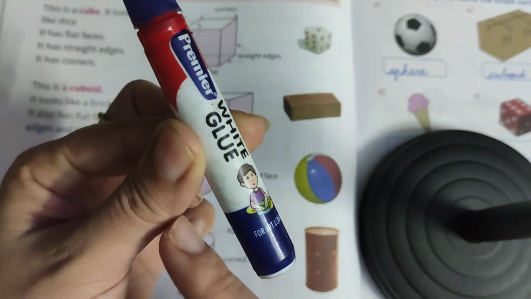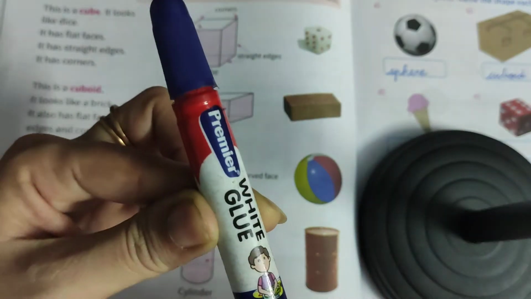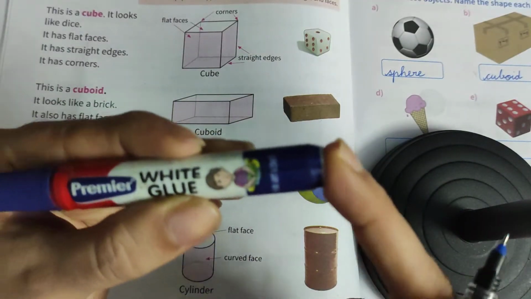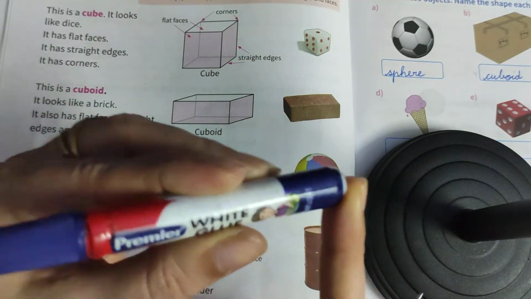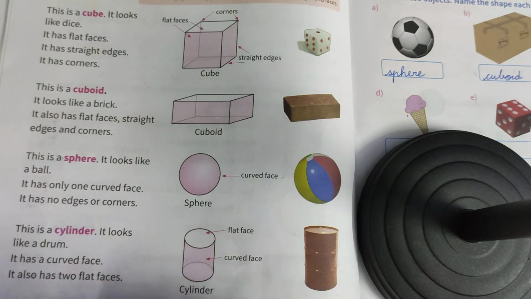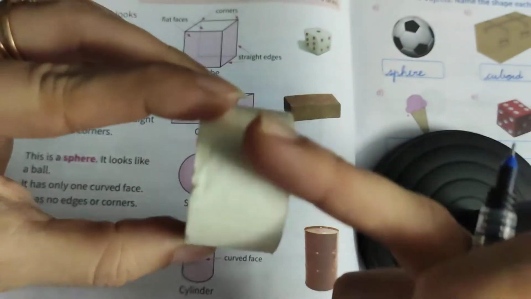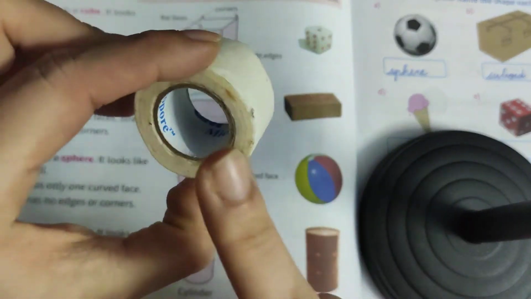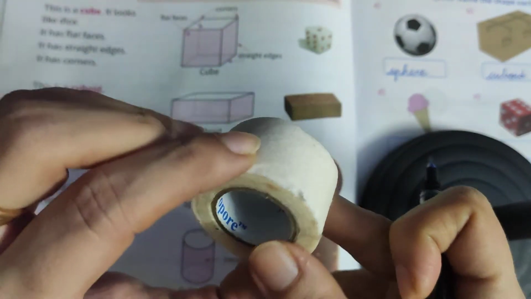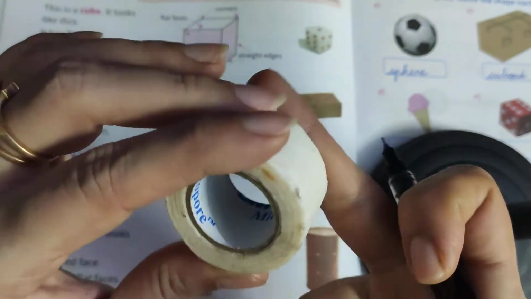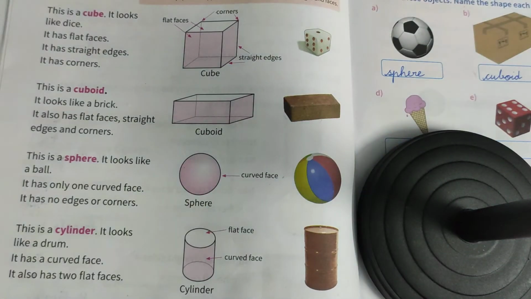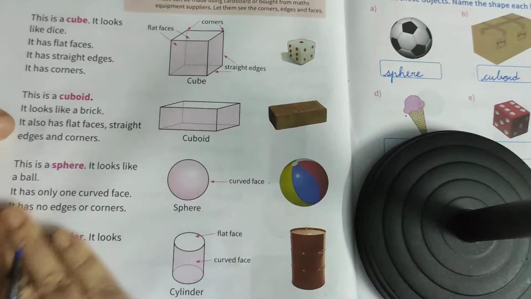It has a curved face, flat face. This side is not so flat, but the side is flat. Okay, I can even show you the cello tape. See, it has a curved face. It has two flat sides. Even though they are open, but they are flat. That's an example of a cylinder.